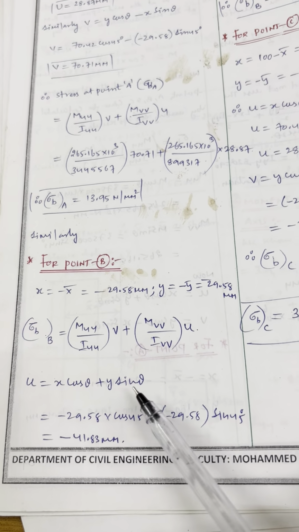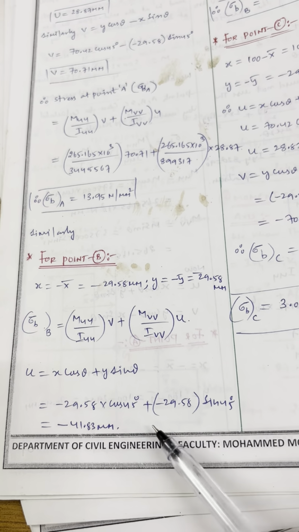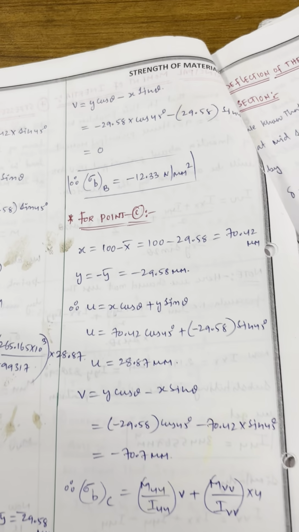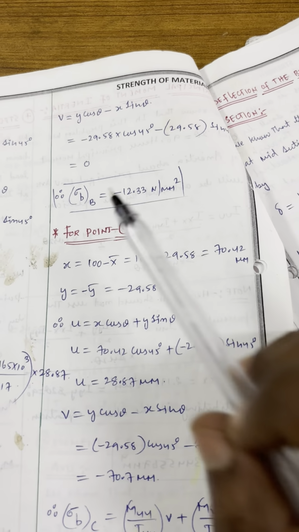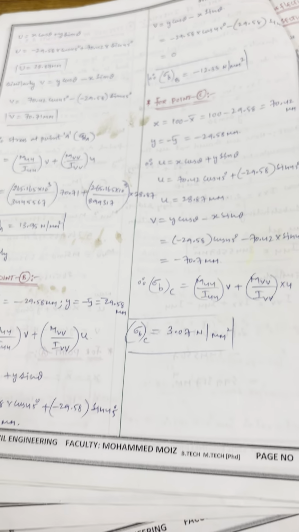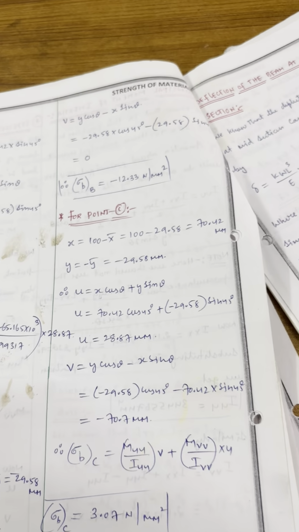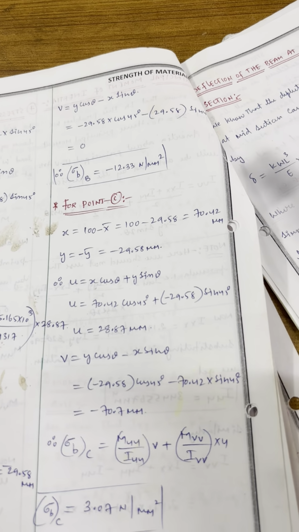So we need to substitute these values. U equal to x cos theta plus y sin theta. If you substitute all these values, you will get U as minus 41.83, V as 0. So stress sigma at B, if you substitute in this formula, you will get it as minus 12.33 Newton per mm square.